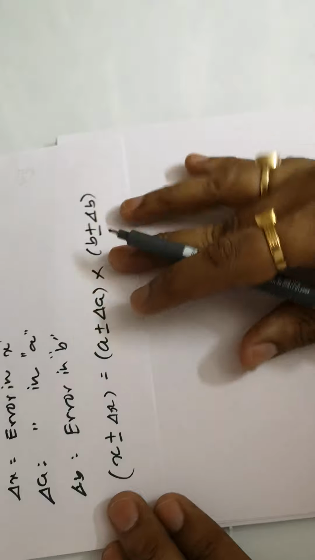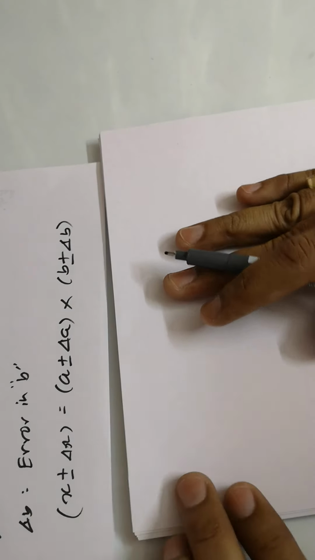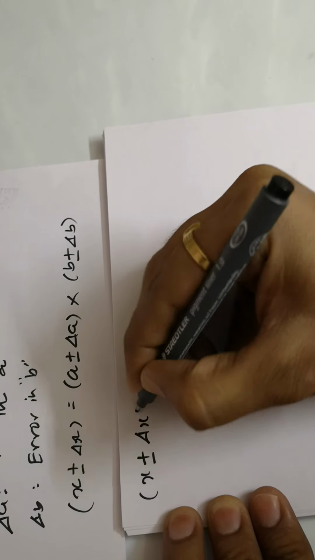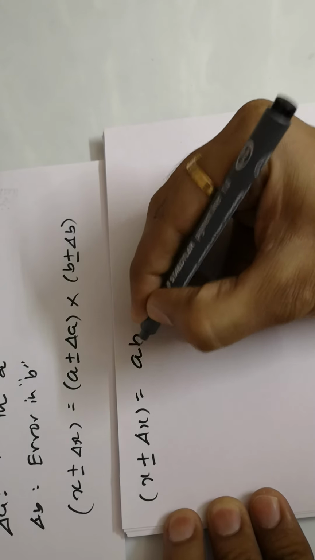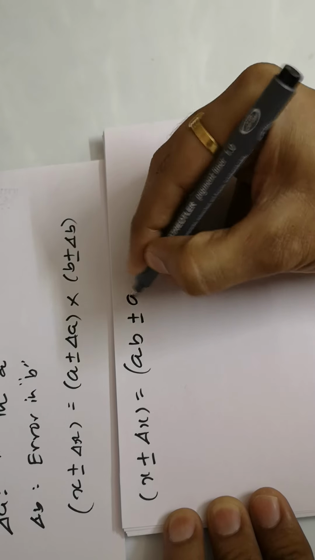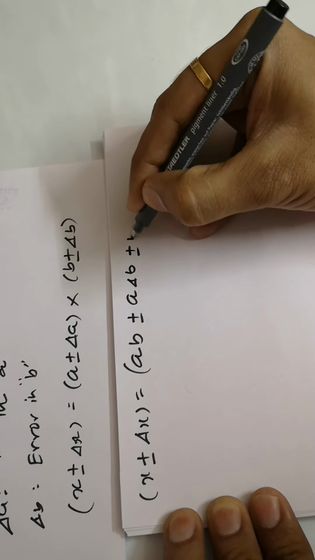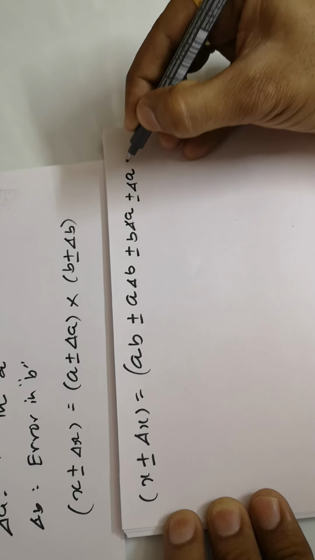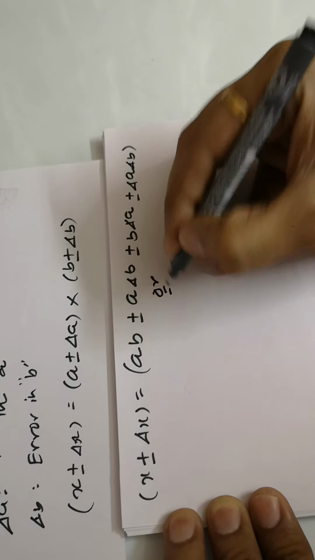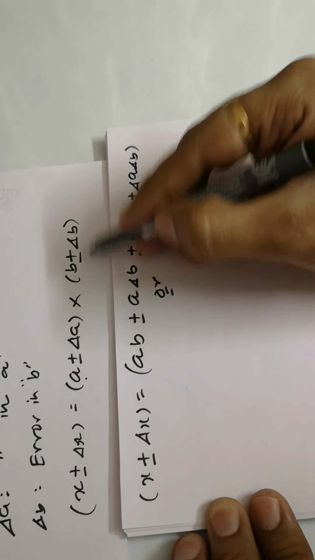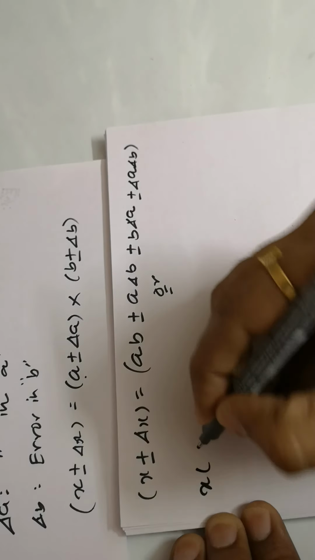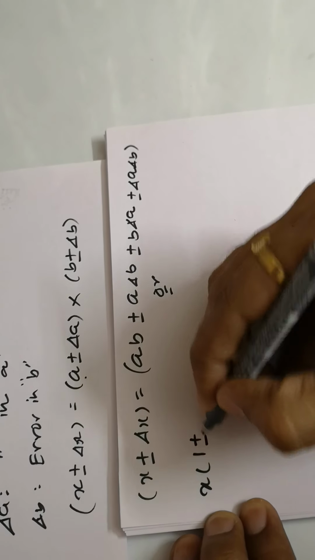Usually we apply general mathematics, so there are two options, and I am putting both in front of you. x plus or minus delta x equals ab plus or minus a delta b plus or minus b delta a, and plus or minus delta a delta b. It means I have multiplied the first term with both and the second term with both. Or you can say I am simply bringing x common from this segment.